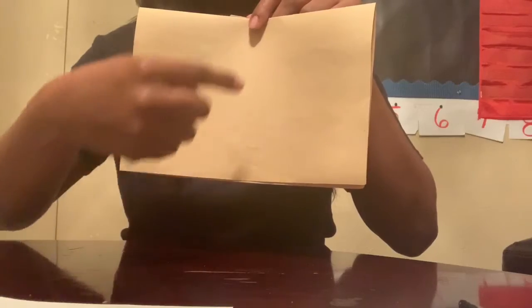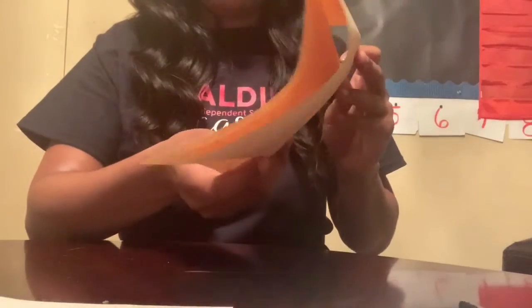The next thing you're going to do is cut two lines, one on this side and one on the other side. So it'll look like this. Take your scissors, make sure your thumb goes in the little circle and your other fingers go in the oval, okay? And you open and close, open, close, okay?